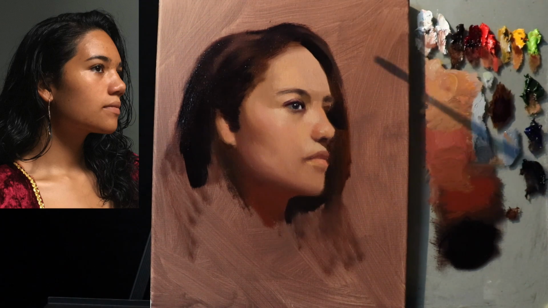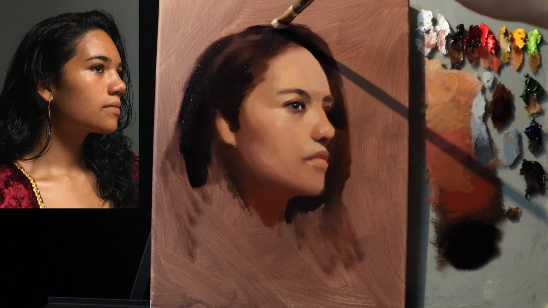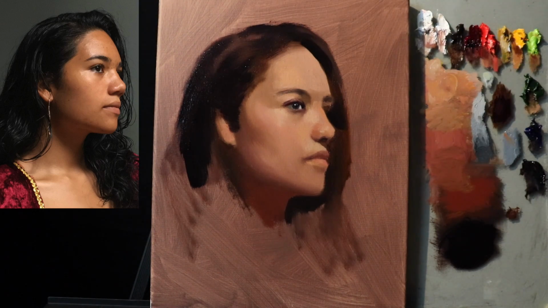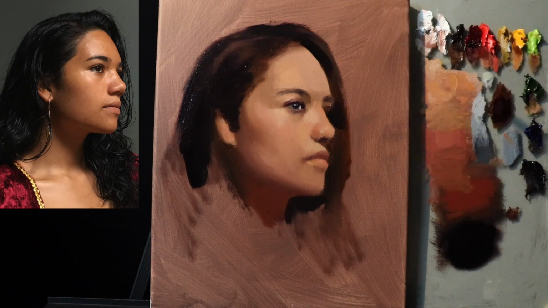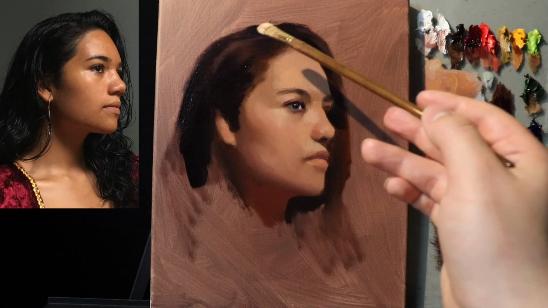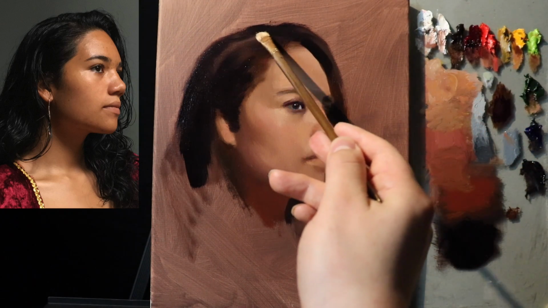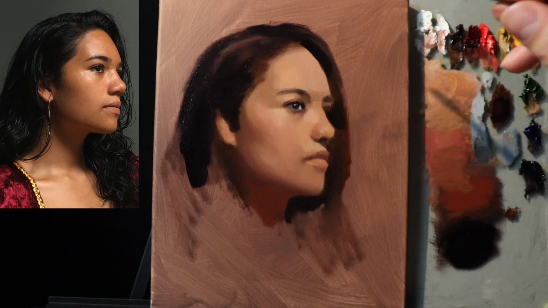And see how automatically now we're starting to get the illusion of the hair on the surface, at least at a distance. So I'm going to switch to the flesh tone brush, whatever's on this brush. Start to put in those lights.